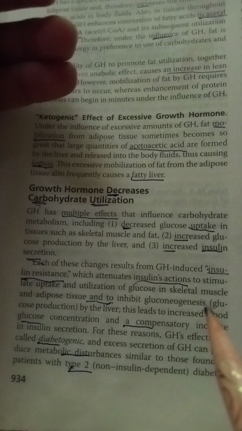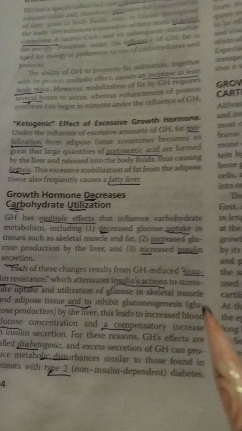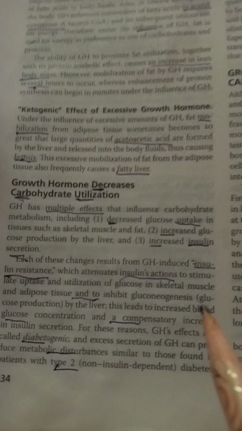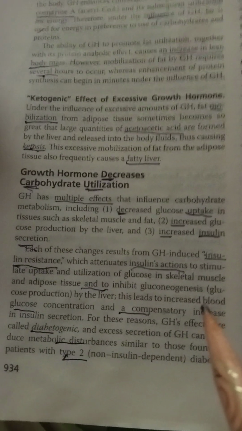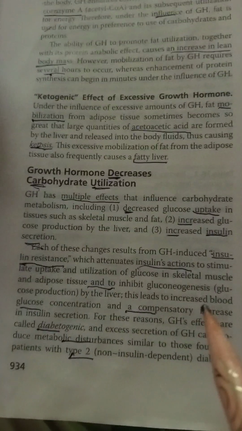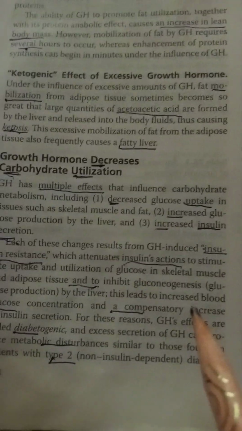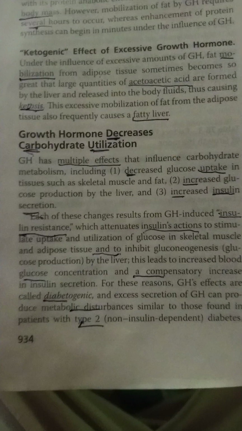Each of these changes result from growth hormone induced insulin resistance, which attenuates insulin action to stimulate uptake and utilization of glucose in skeletal muscle and adipose tissue, and to inhibit gluconeogenesis by the liver. This leads to increased blood glucose concentration and a compensatory increase in insulin secretion. For these reasons, excess secretion of growth hormone can produce metabolic effects.